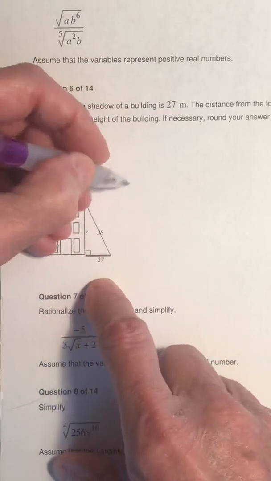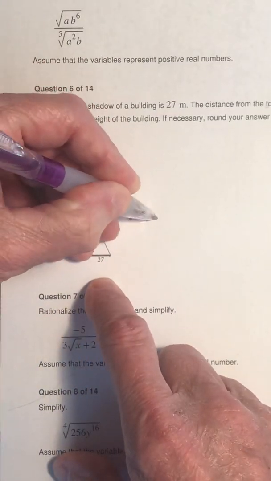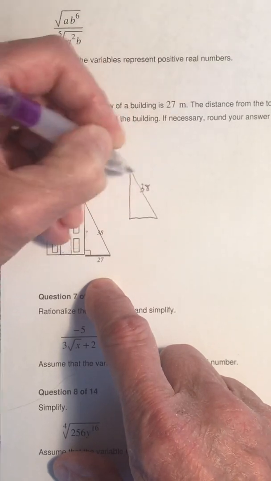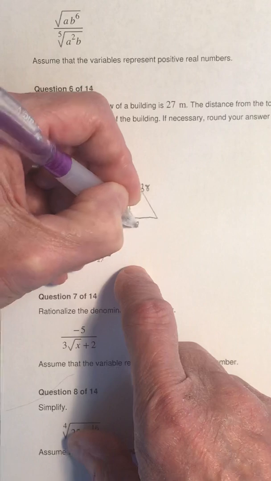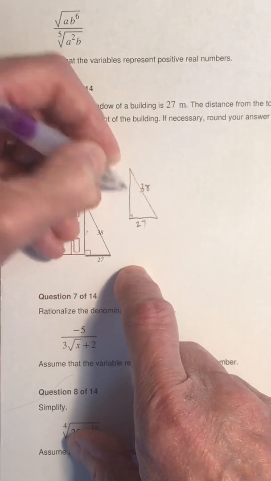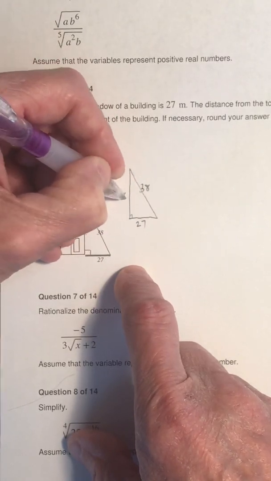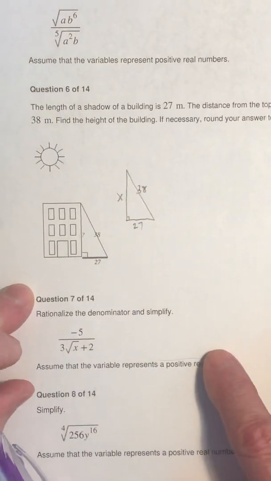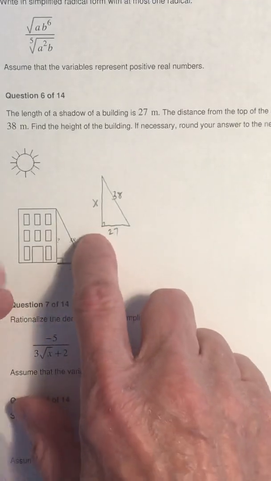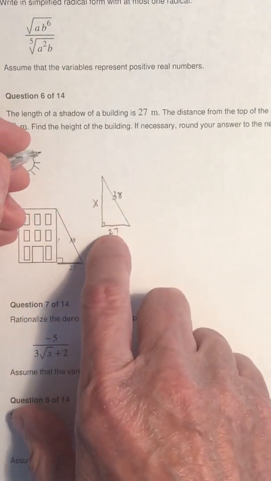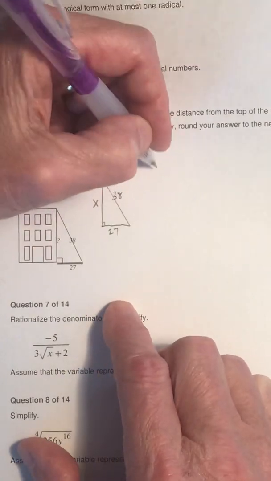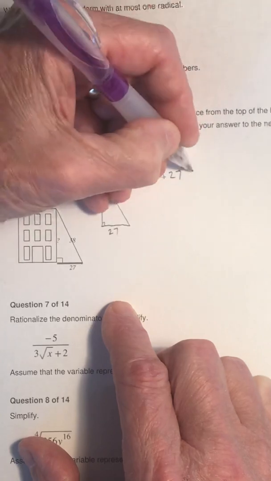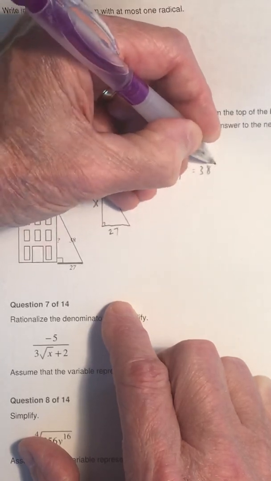What we have here is a right triangle, and we know the length of the hypotenuse is 38. The length of the leg at the bottom is 27, so we need the length of this leg. Let's call it x, or you can call it h for height of the building. Doesn't matter. But remember, the Pythagorean theorem says that the leg squared plus the leg squared equals the hypotenuse squared. x squared plus 27 squared equals 38 squared.